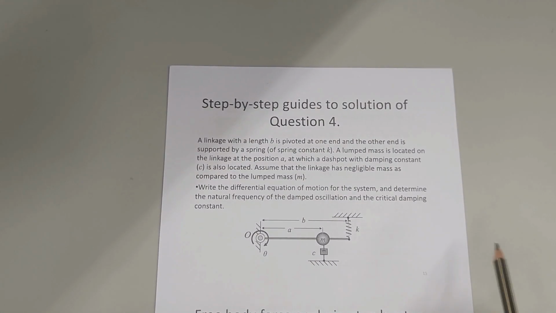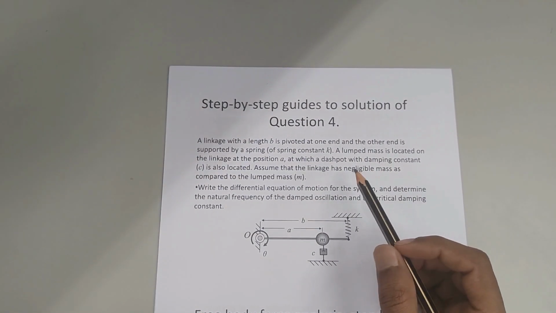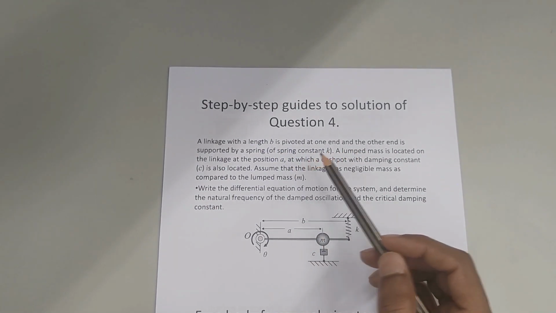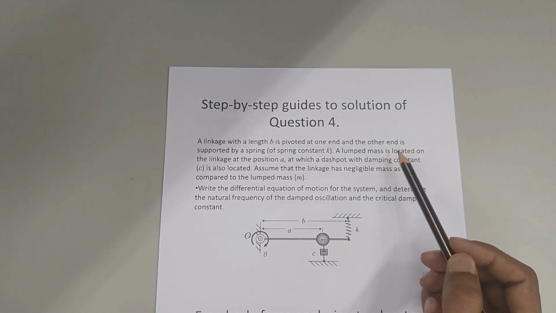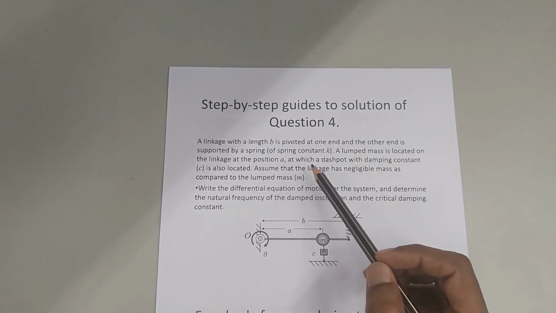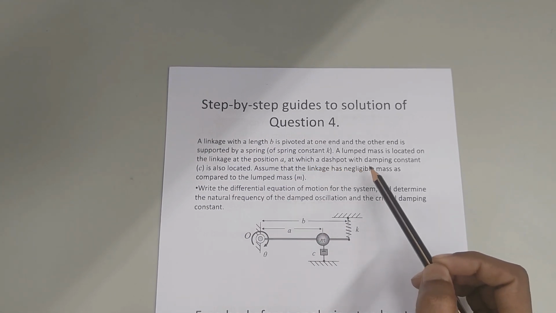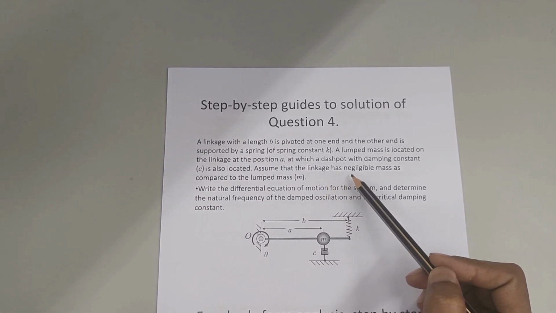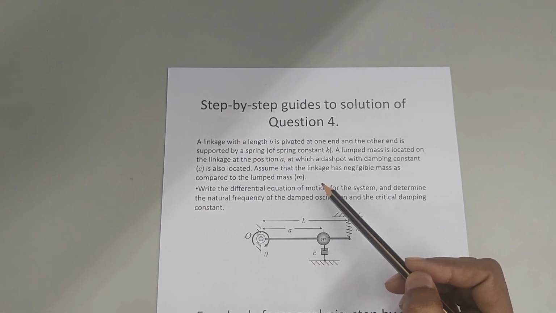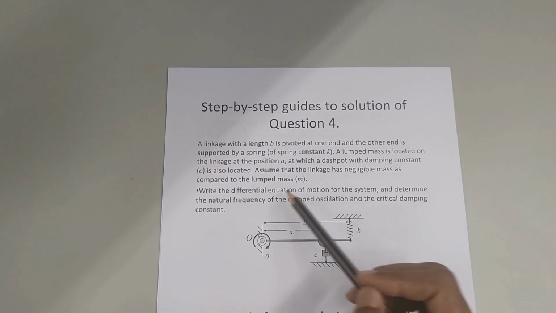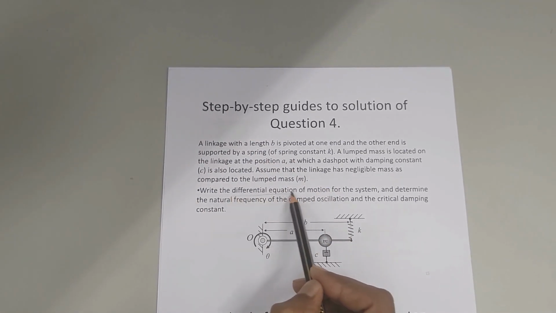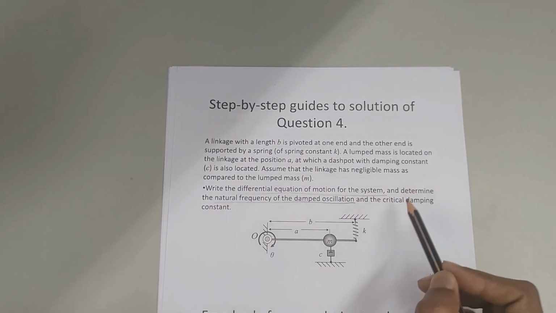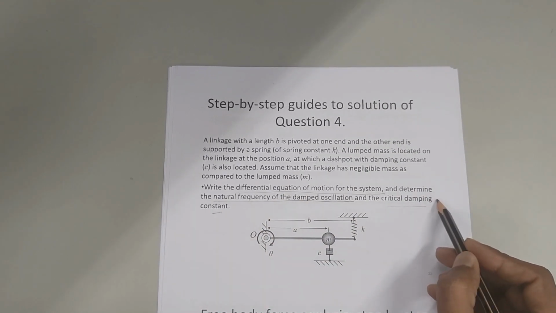So the fourth question of homework 2 is a linkage with a length b, pivoted at one end and the other end supported by a spring of constant k. A lumped mass m is located on the linkage at position a, at which a dashpot with damping constant c is also located. Assume that the linkage has negligible mass compared to the lumped mass m. Write down the differential equation of motion of the system. Determine the natural frequency of the damped oscillation and the critical damping constant c_c.